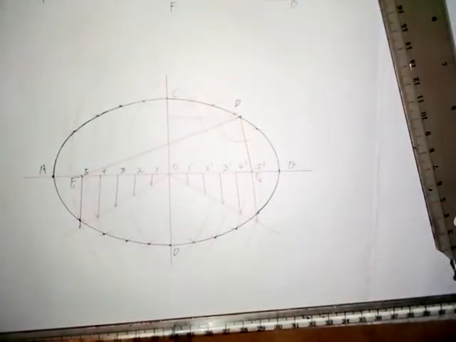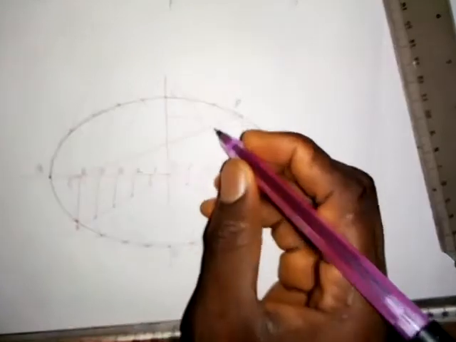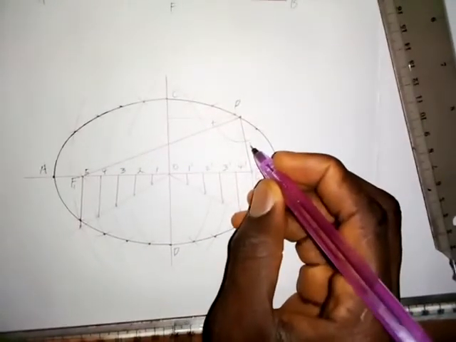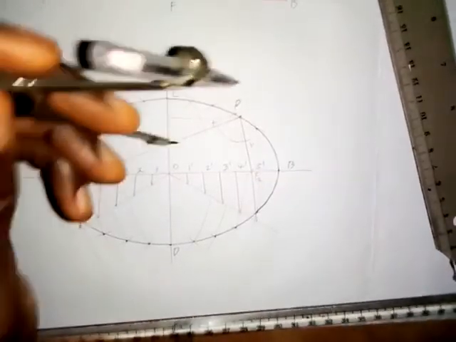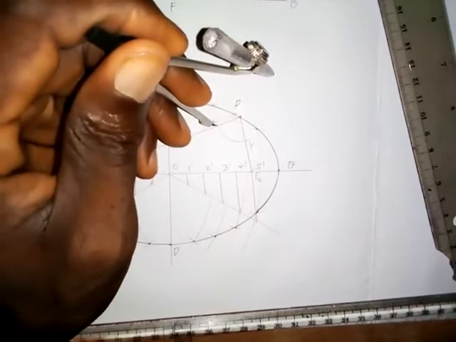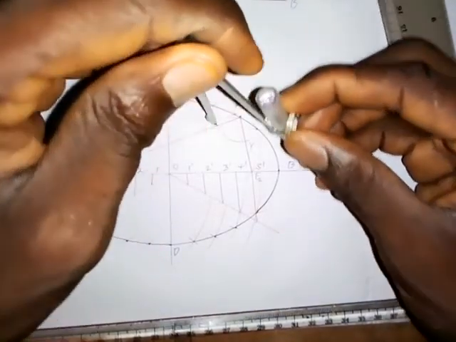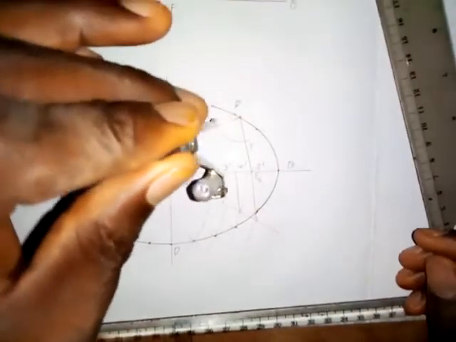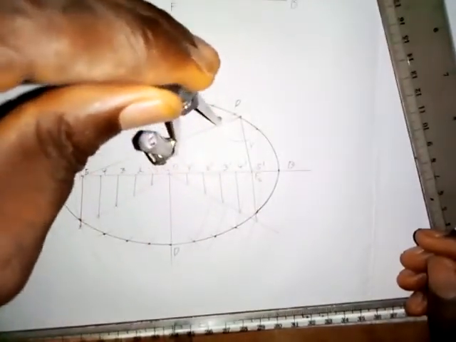Let's say the arc touches this point. Let's call it X, and this point is Y. Put the pinpoint of your compass at X and draw an arc on this side.